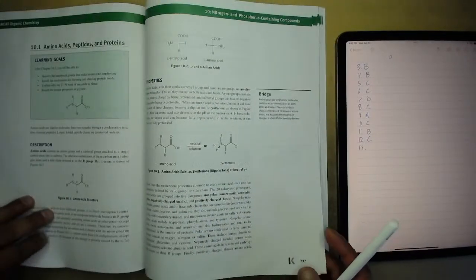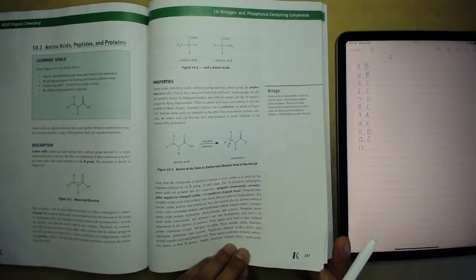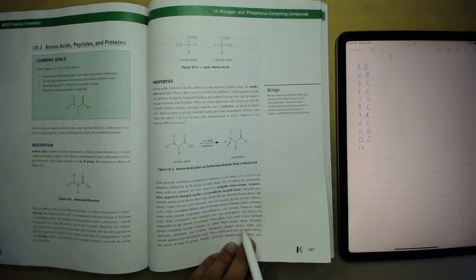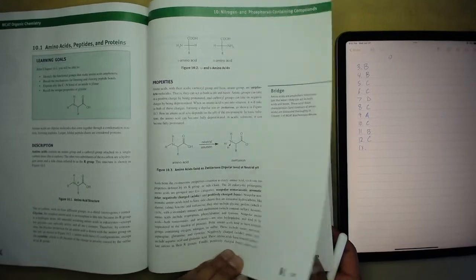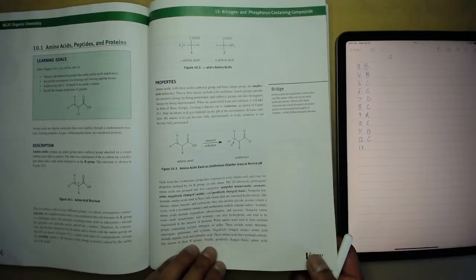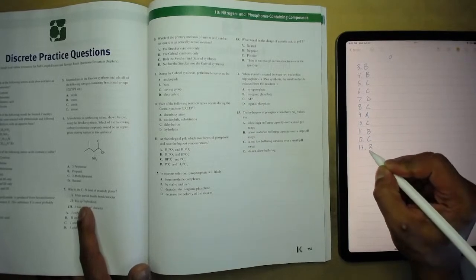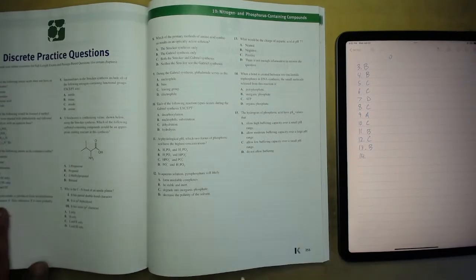They might have given us that. Negatively charged amino acids, including aspartic and glutamic acid. So now let's go with negatively charged. 13B.